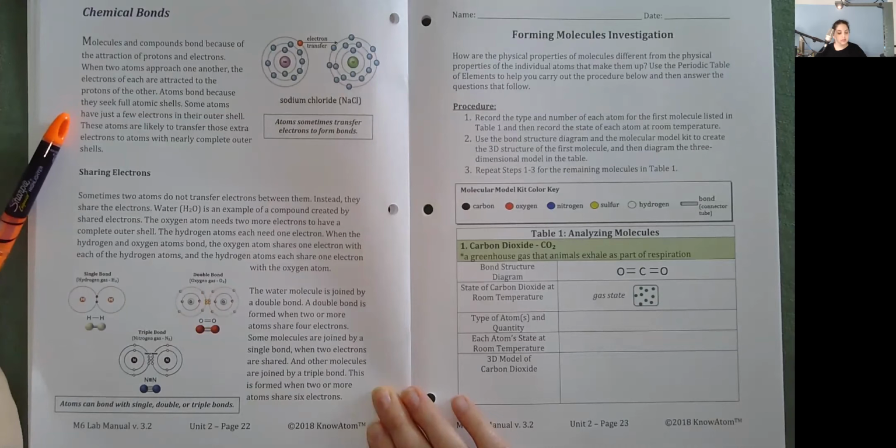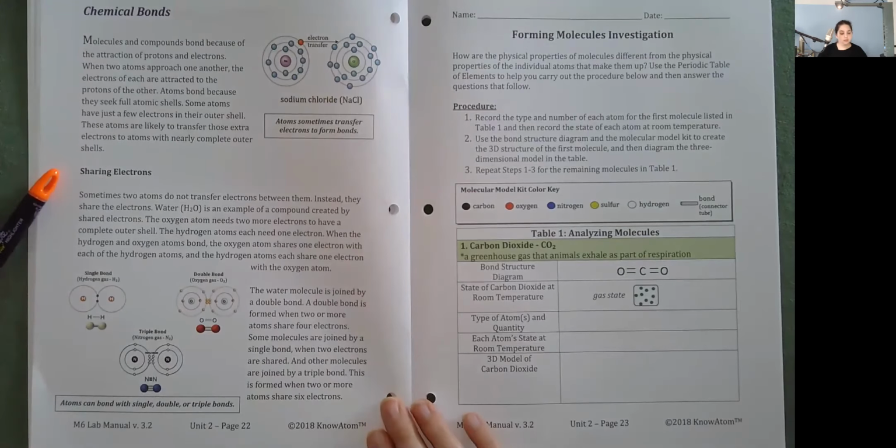Some atoms have just a few electrons in their outer shell. These atoms are likely to transfer those extra electrons to atoms with nearly complete outer shells. Sharing electrons. Sometimes two atoms do not transfer electrons between them. Instead, they share the electrons.